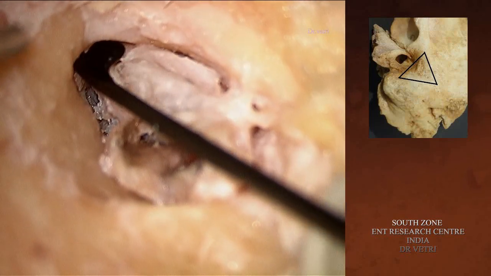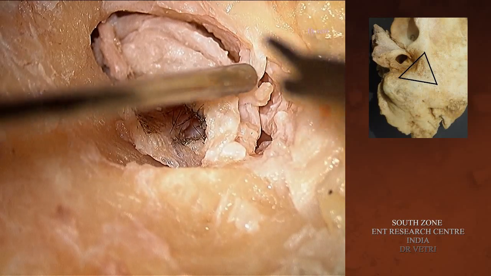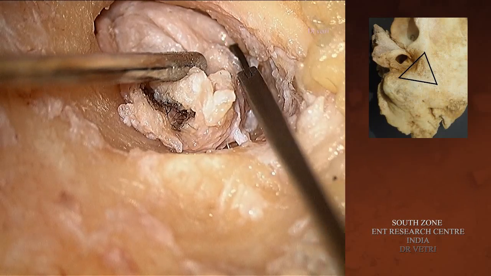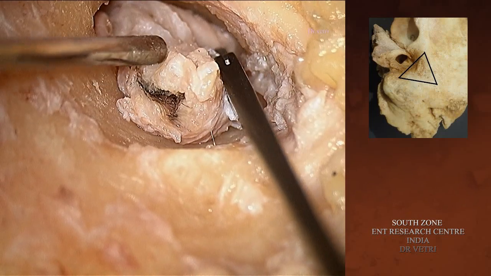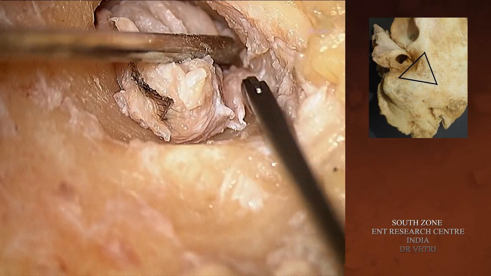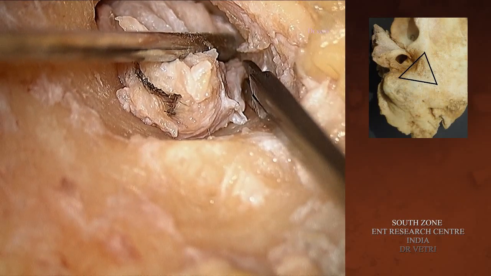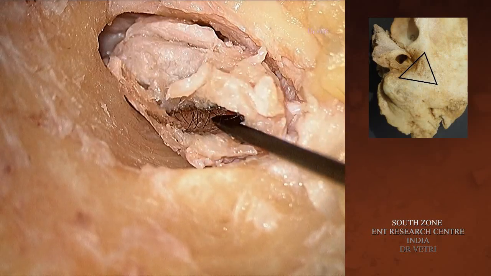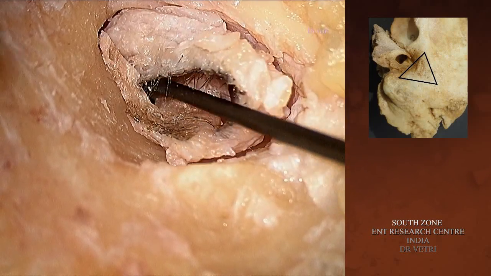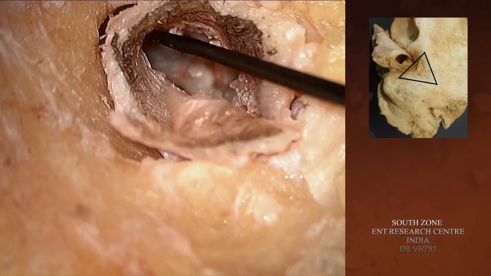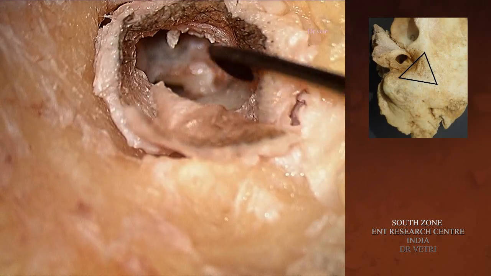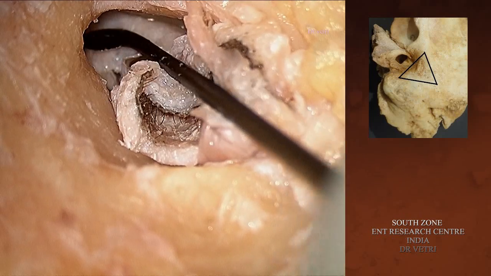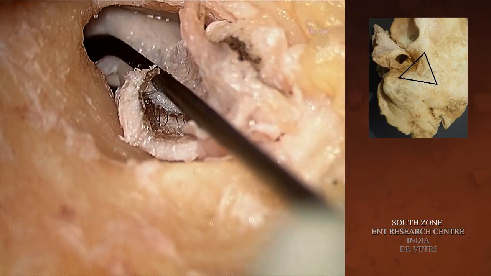The anterior skin wall is gently elevated now, using scissors to cut the periosteal attachment. While elevating the posterior canal wall skin, the skin is very thin in the posterior part and it is firmly attached to the tympanomastoid suture line. Tear is very common at that place, so be very careful.